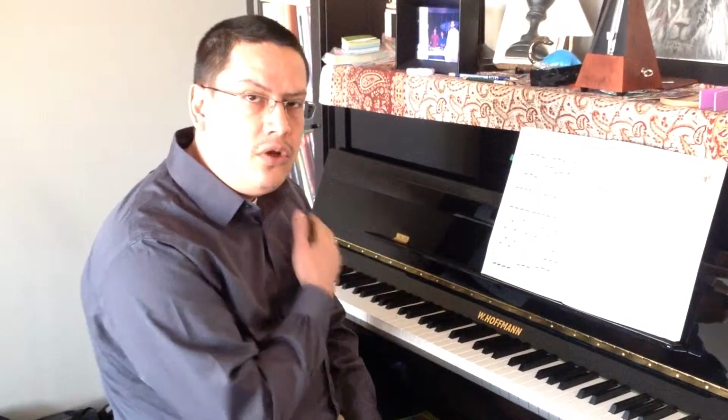And so it's also a very good way to memorize that G major will always be a scale that has all white notes with the exception of the F, which is a sharp.